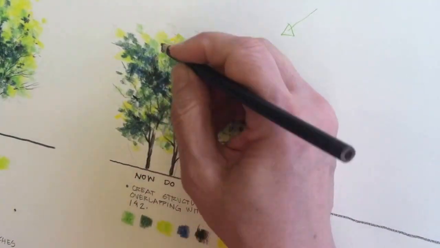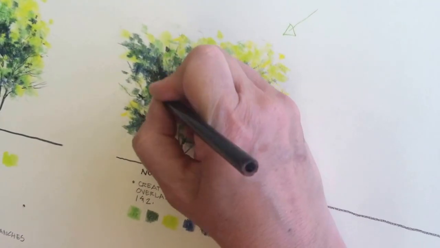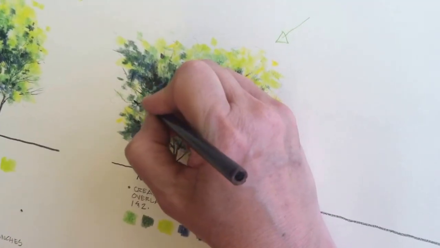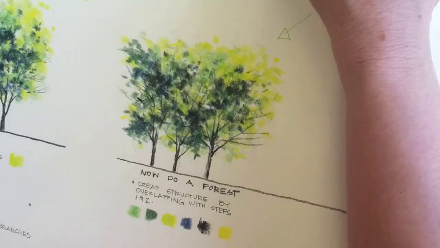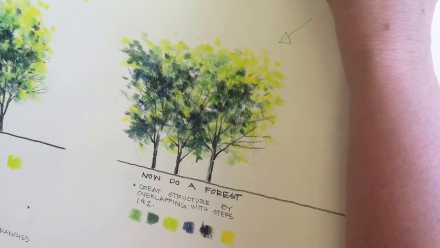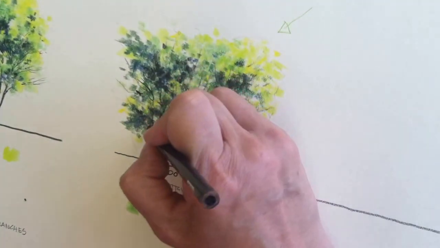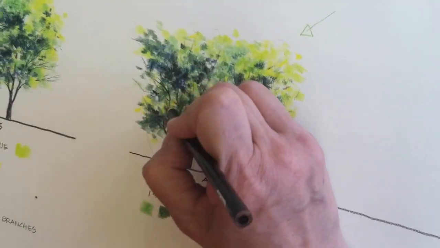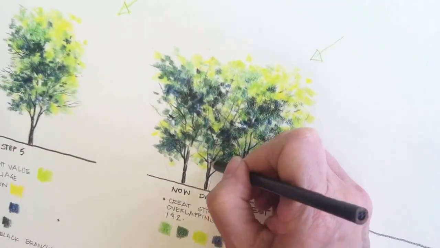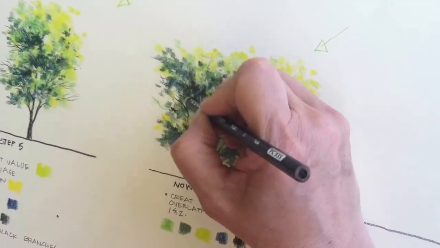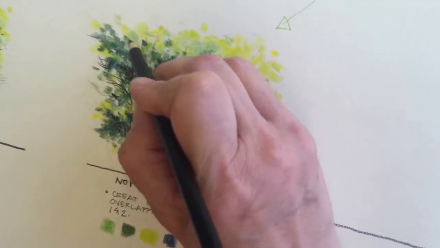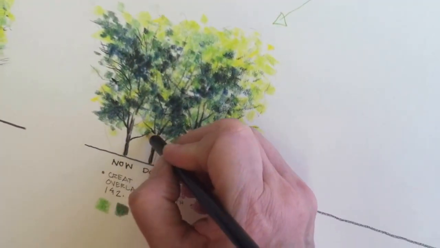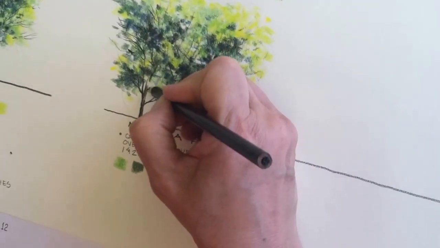And then I'll go back and really be specific about the branches. And you notice, just like in step 2, I created branches, but they're kind of dashed. They're very sporadic. It's not solid lines going straight up. And the branches are going to show. I mean, not all of them, but you will have some branches showing. And then even down here, you can add more branches.